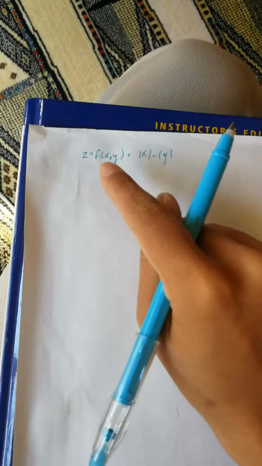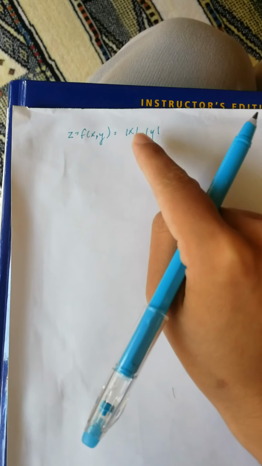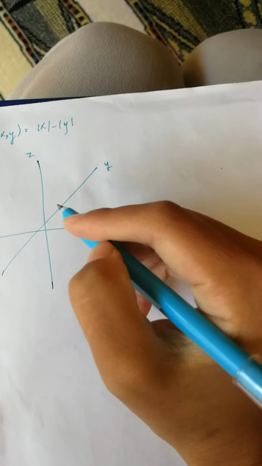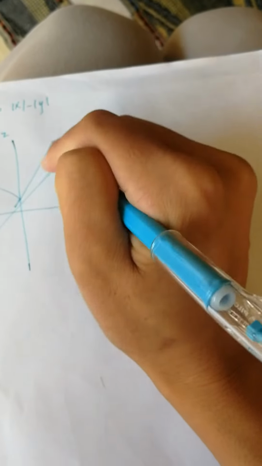To graph this, we use the same method. We should get something like this. Okay, it's similar to the monkey saddle.